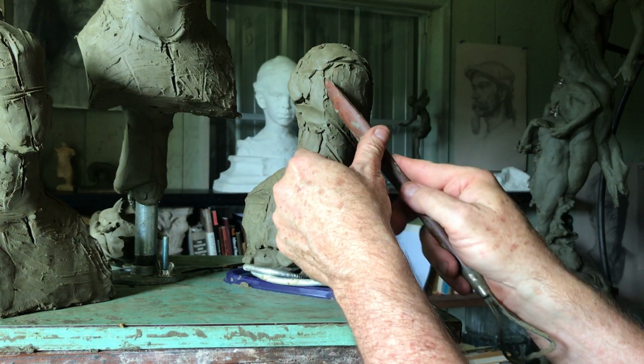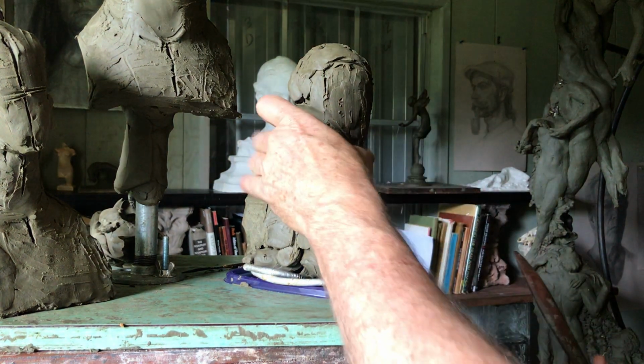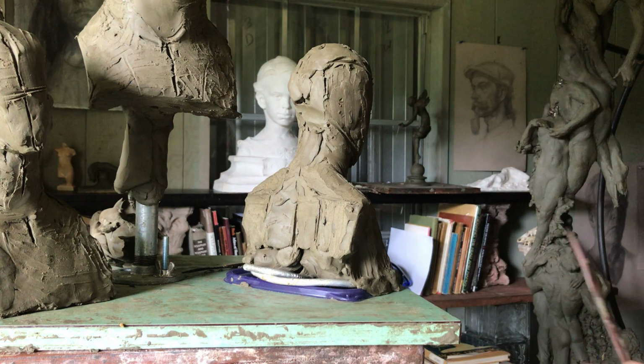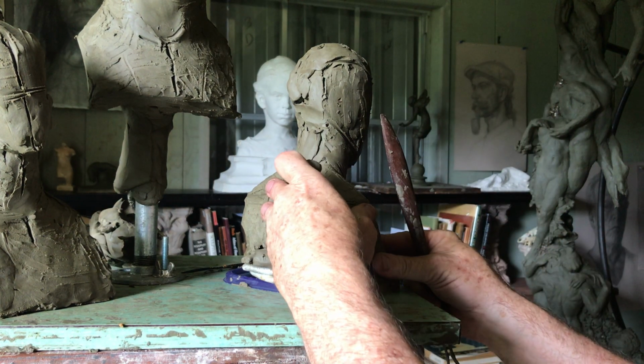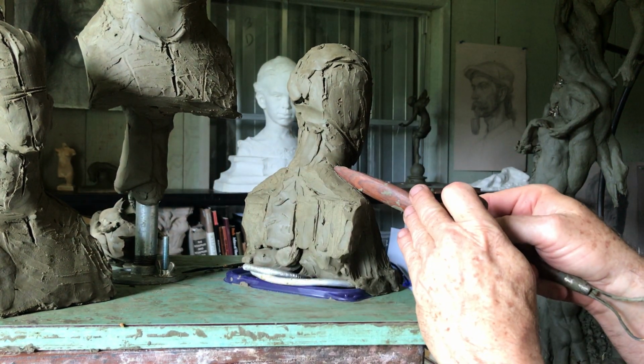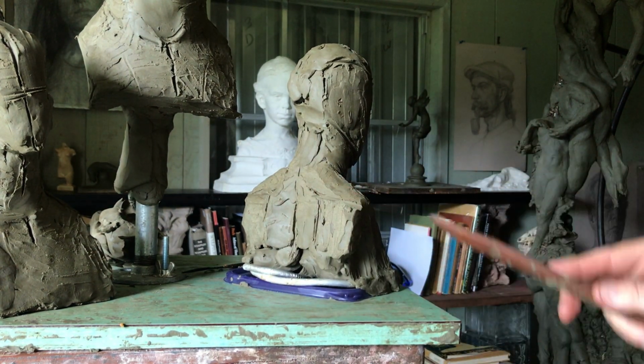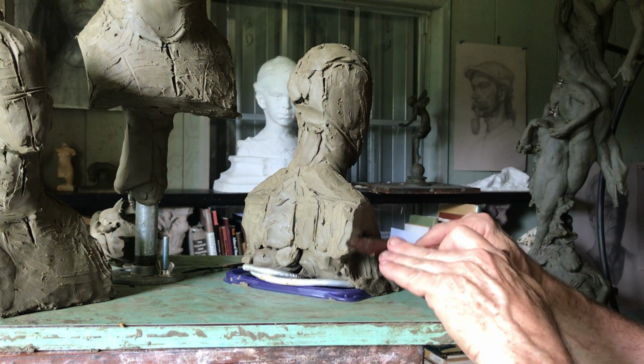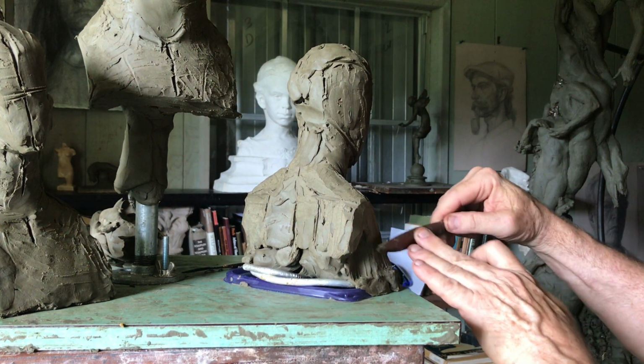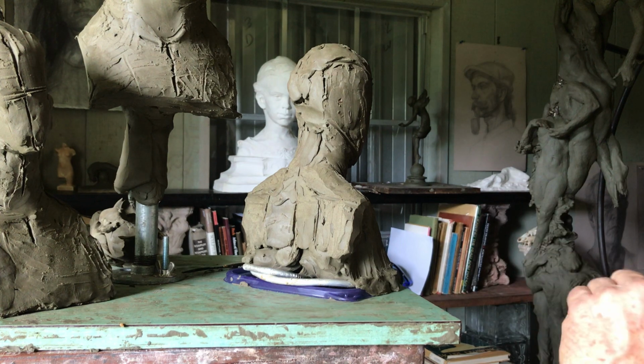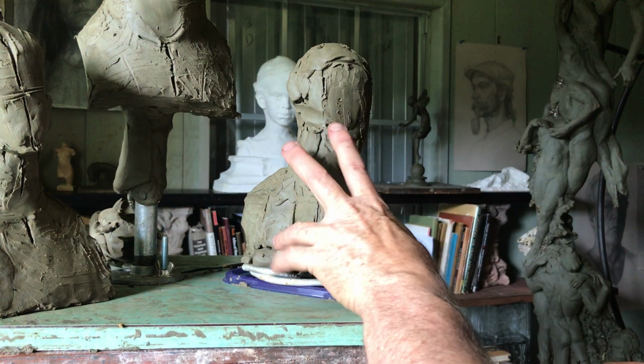I'm showing you this in a kind of step-by-step way. In other words, you don't start a head like this and put the nose on and start working on the eyes. It's just not the way it works. You can do that. Artists do it, but I don't want to insult anybody, it's kind of illogical.